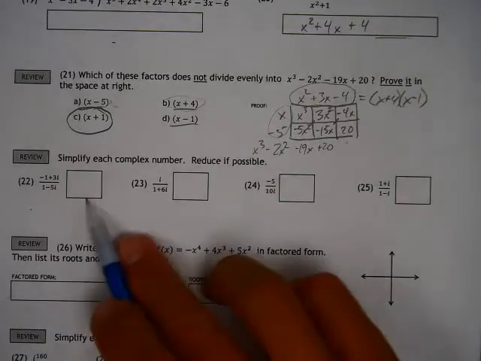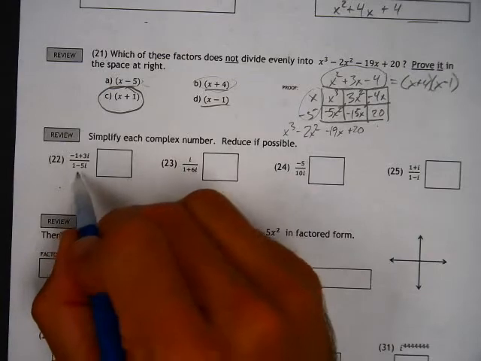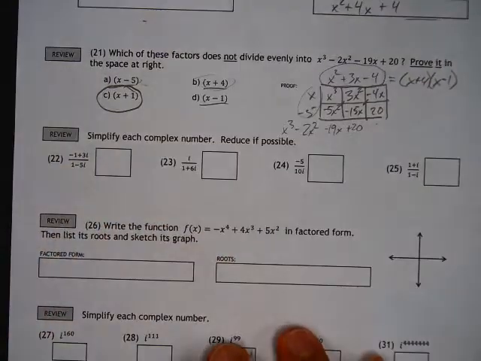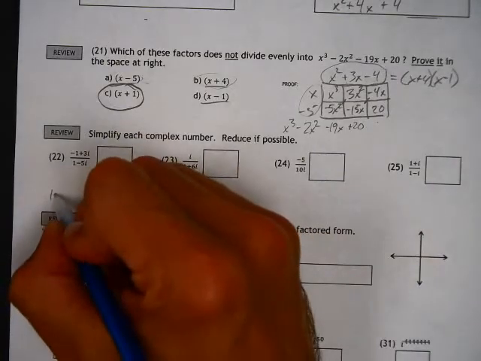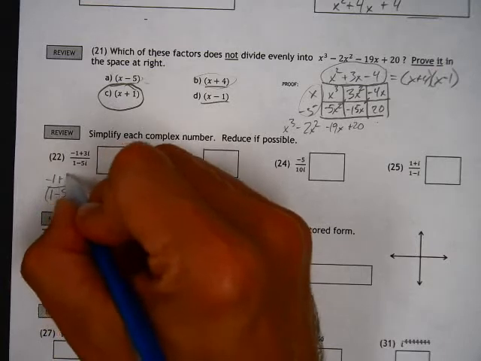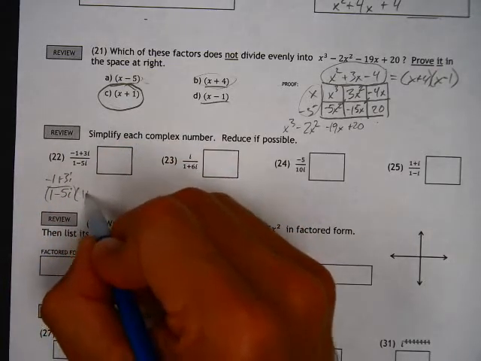Okay, while we're at it, I'm going to look at the first one of these. You're going to multiply this by the conjugate of the denominator. The problem here is that you have a radical hidden away in that denominator. 1 minus 5i and negative 1 plus 3i. What we need to do to get rid of this is multiply by the conjugate, 1 plus 5i.